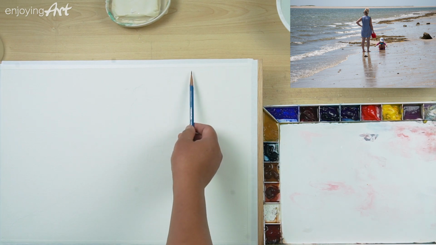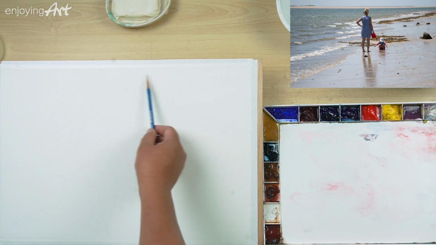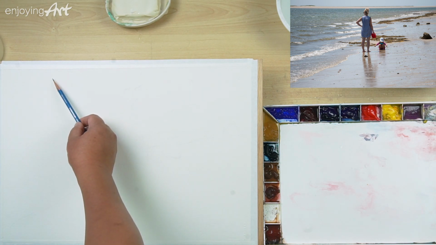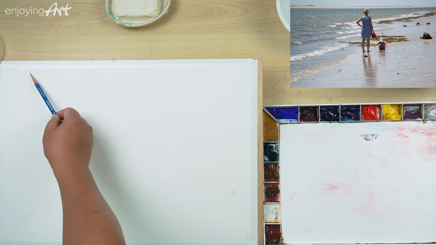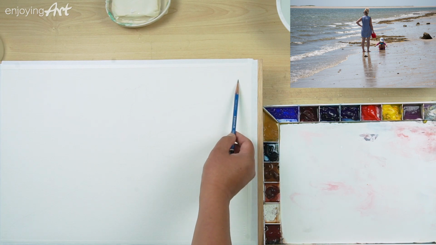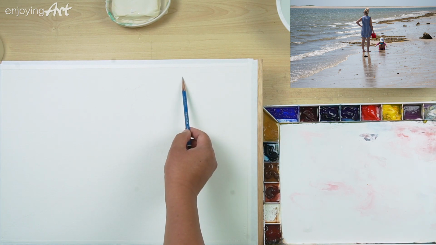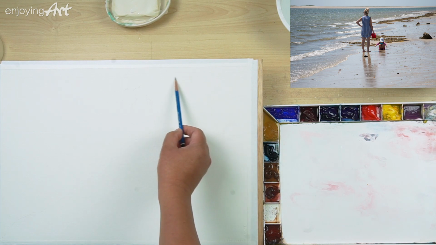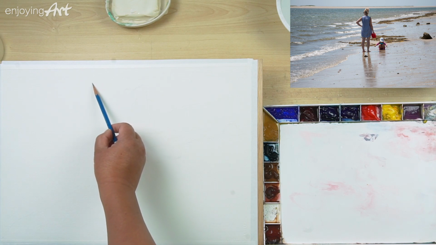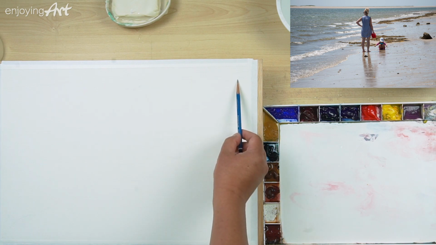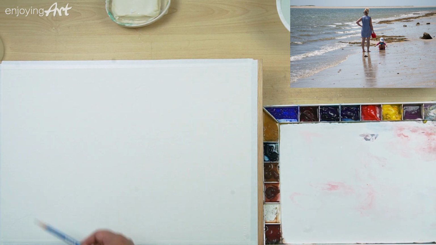So, I'm going to have the sky, maybe a little bit of the sky. And there is some lighter sand on the other end. So I may not have it all the same width, maybe from thicker to smaller, like that, or maybe not. So we're going to see.